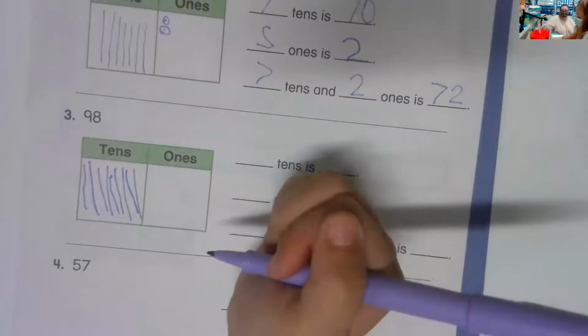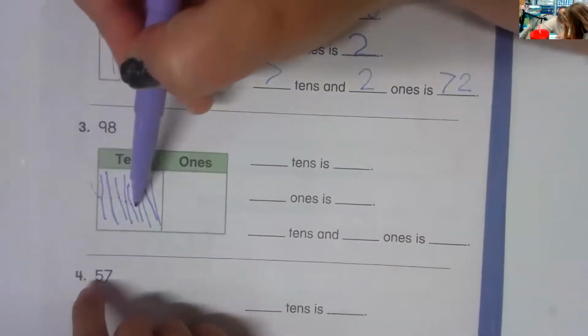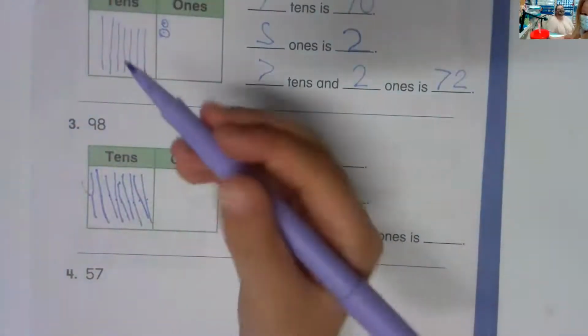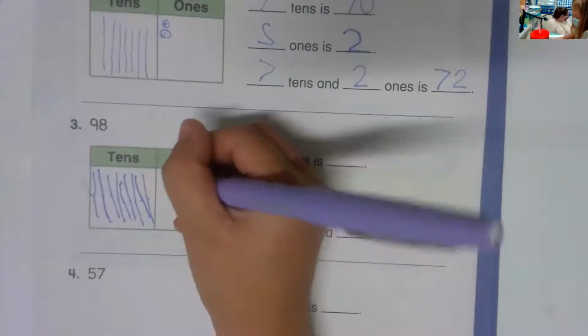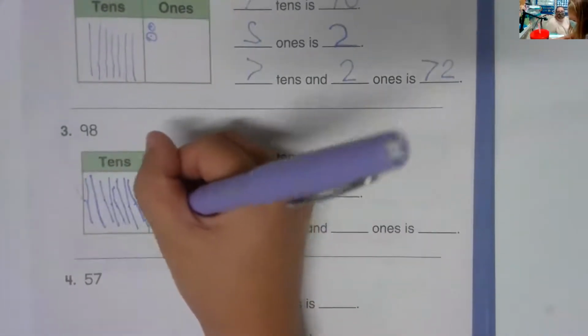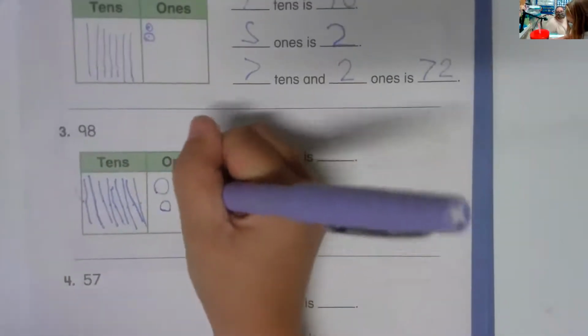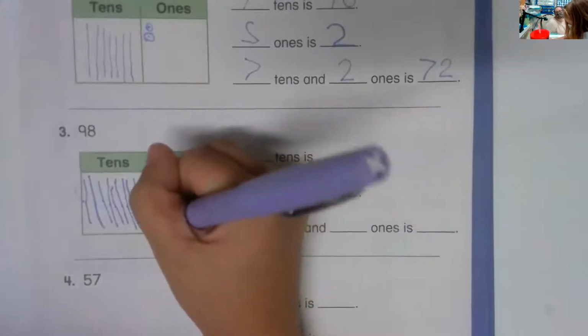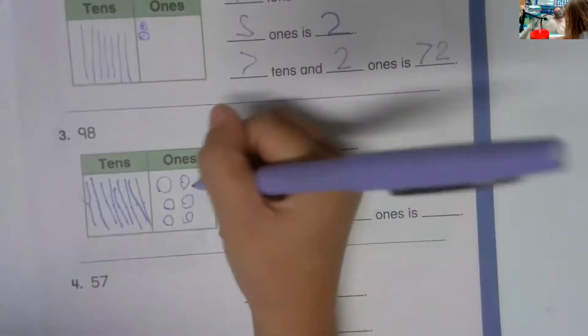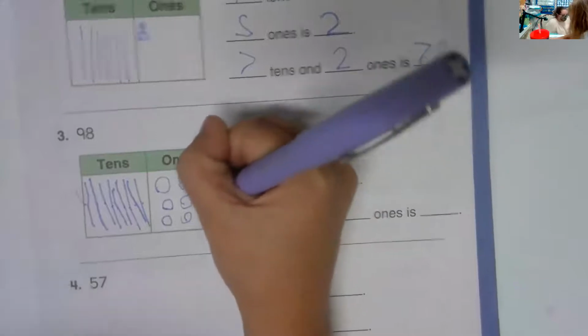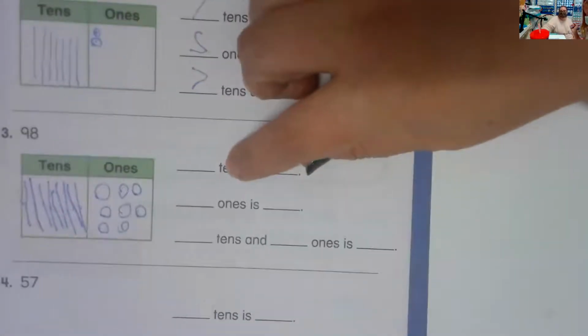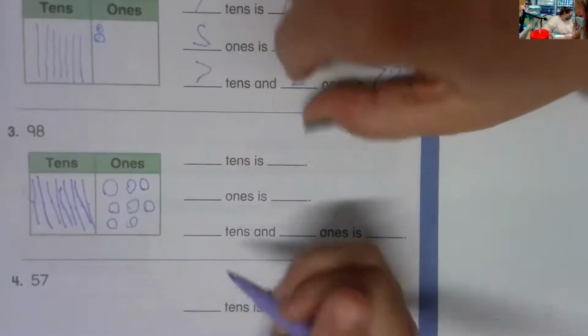Okay, is that 9? Yeah. Are you sure? 1, 2, 3, 4, 5, 6, 7, 8, 9. Okay, awesome. And how many ones? 8. Okay, beautiful. So how many tens? 9 tens.